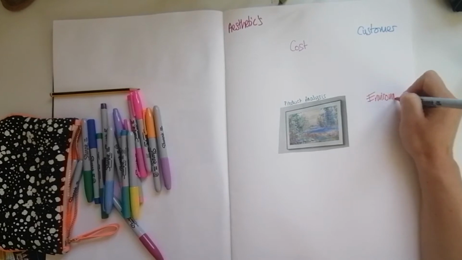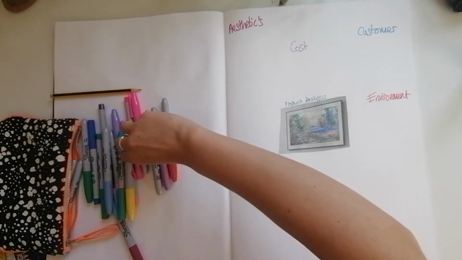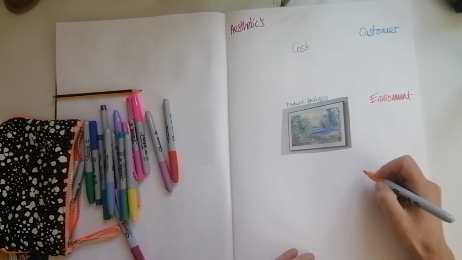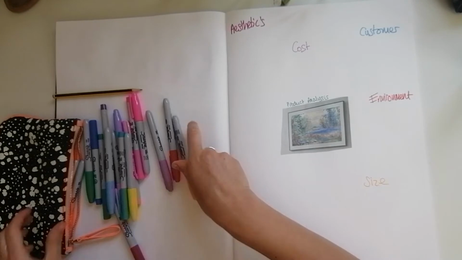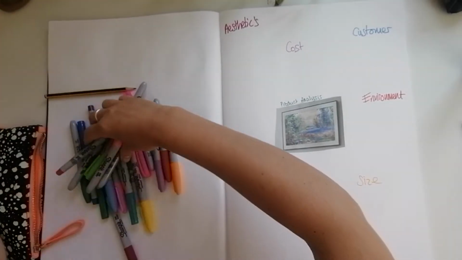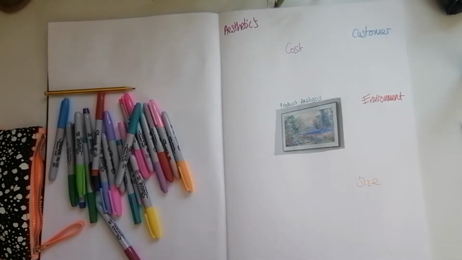You do not have to do it the way I am doing it. You can do it in list format if you want. I just quite like the spider diagram. I think it goes into my brain easier this way, but it's completely up to you.